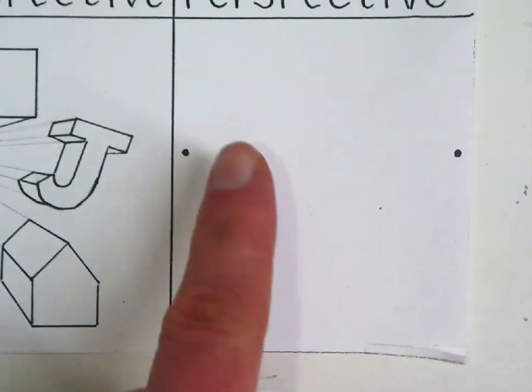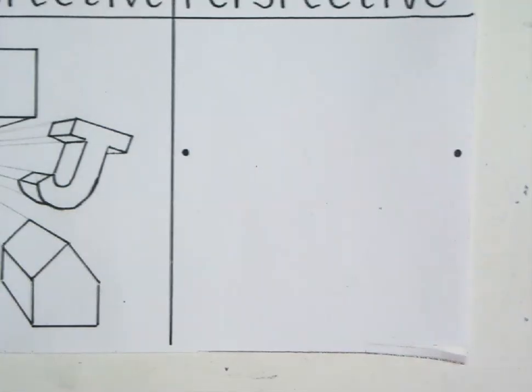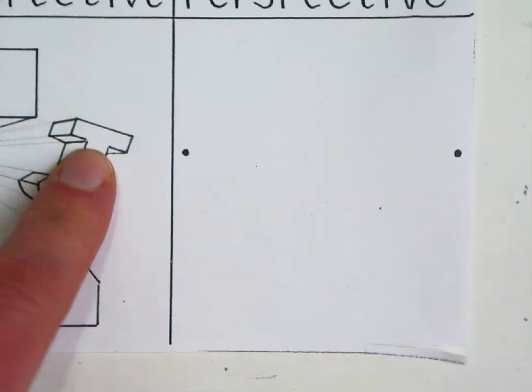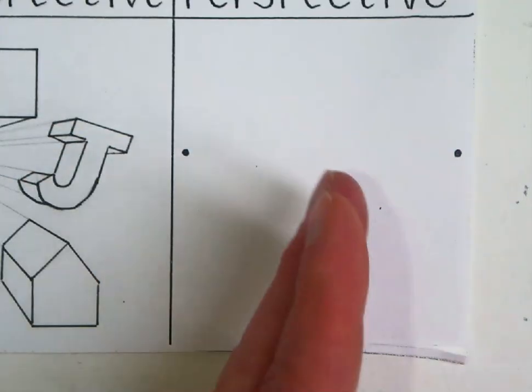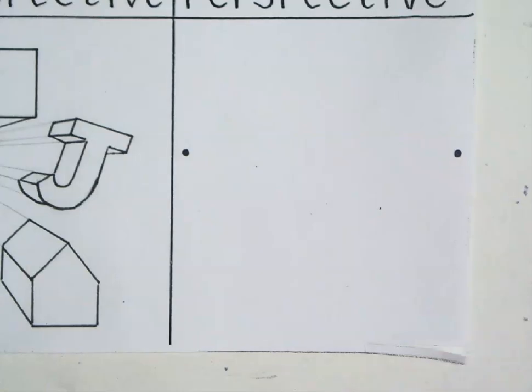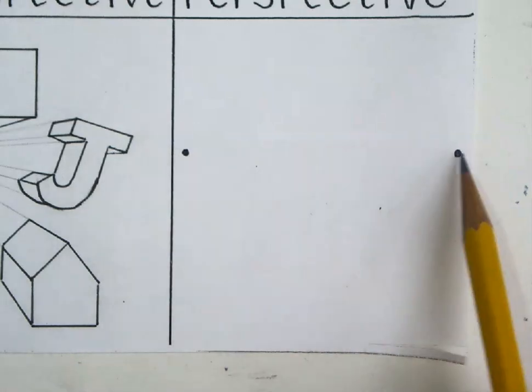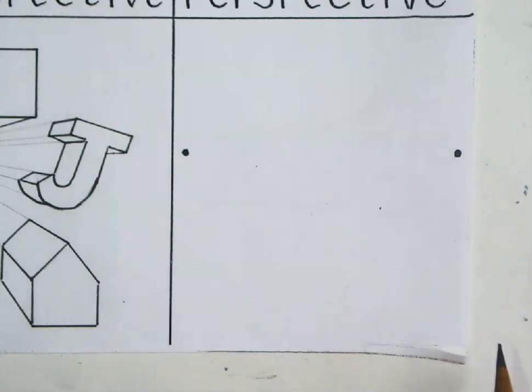So now I'm going to show you how to do 2-point perspective. Unlike 1-point perspective, where we started from a front face, in 2-point perspective we're starting from the corner of, typically, a rectangular prism, so like a box, a cube. So here is our horizon line with 2 vanishing points.